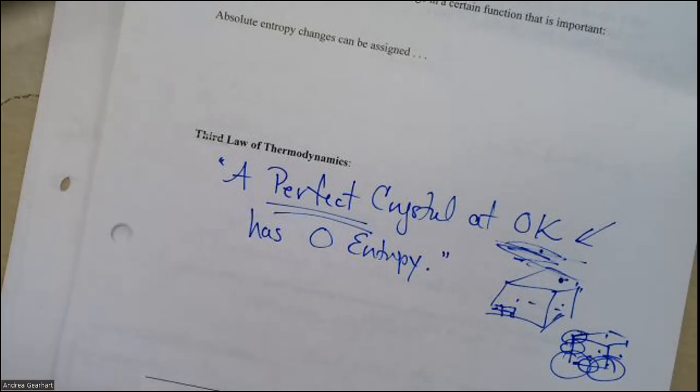We can recreate it in a lab. It's very hard. You have to use special lasers to actually hold atoms still. But then again, how do we use a laser to hold an atom still? Aren't we giving it energy to move? So we can just get there for moments and then we can't sustain that.